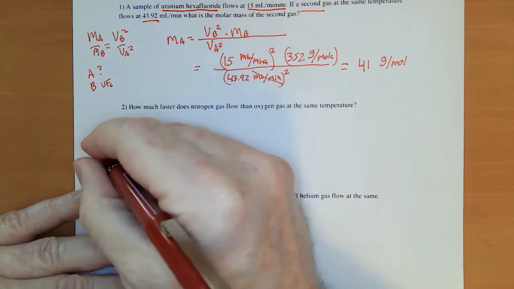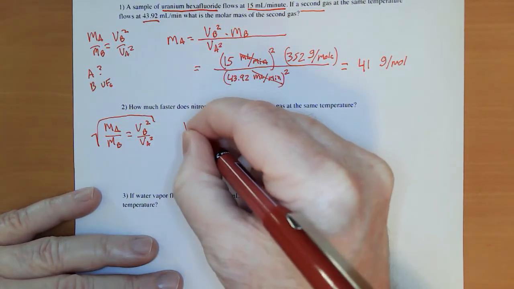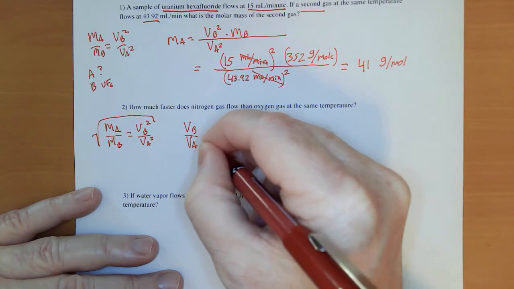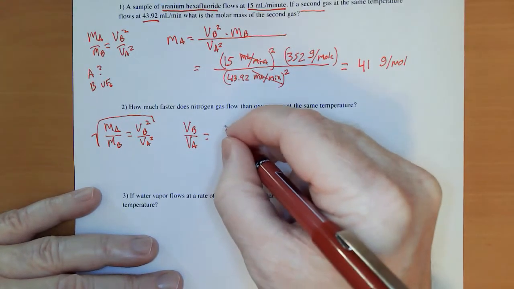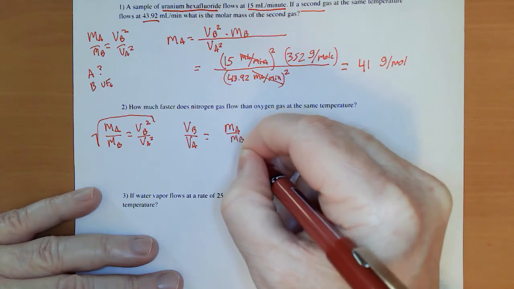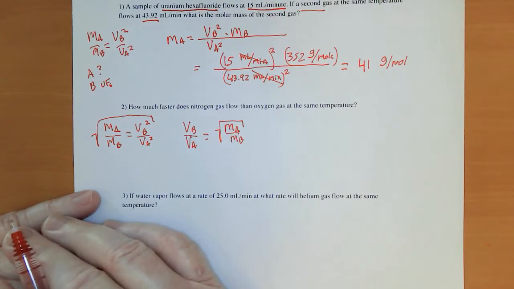What I'm going to do is take the square root of the whole thing and say that the velocity of B compared to the velocity of A must equal the molar mass of A divided by the molar mass of B, and I take the square root of that.